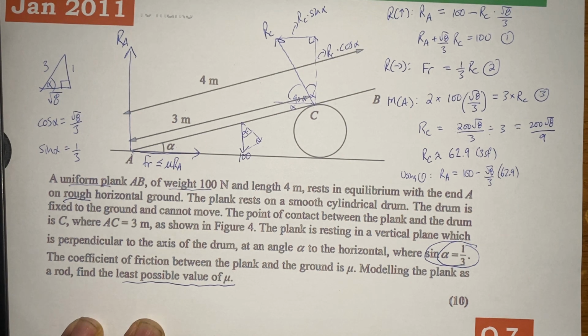So we'll have 100 minus root 8 over 3, and then times 62.9, or the calculator expression, and that will give us approximately 40.7, again to 3 significant figures.